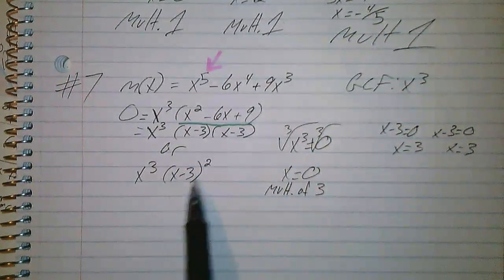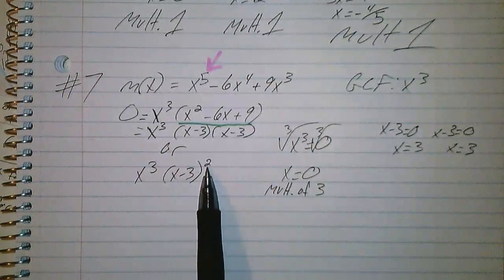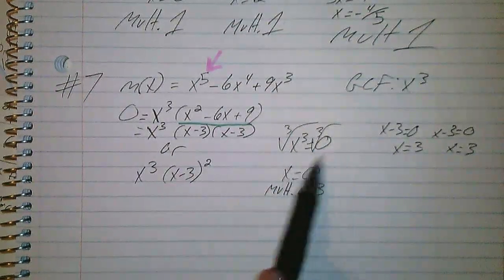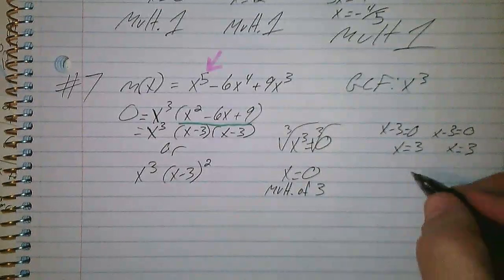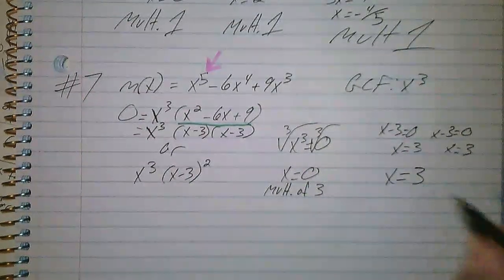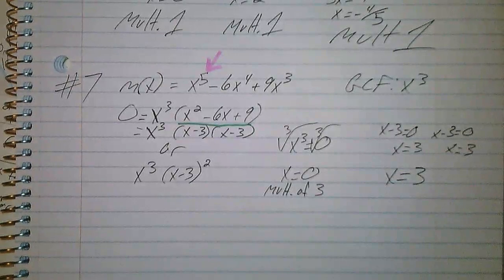So if you solved by setting x minus 3 squared equal to 0, just like this, you would take the square root of both sides. But either way, we would get a solution of x equals 3.